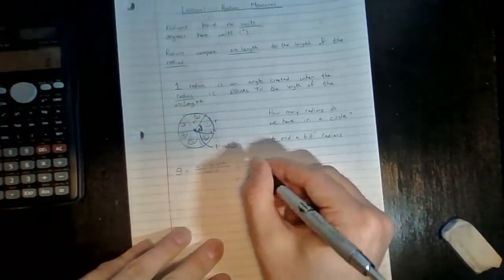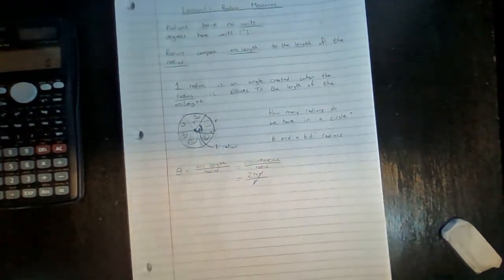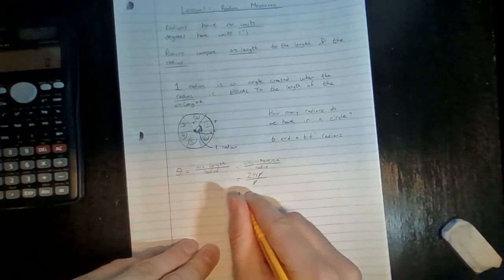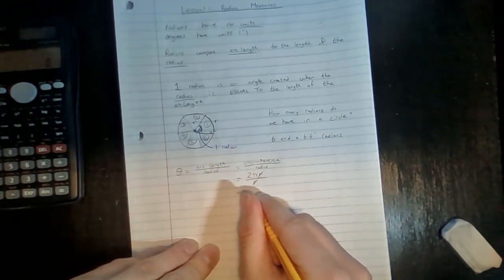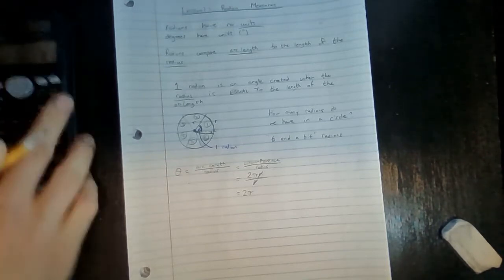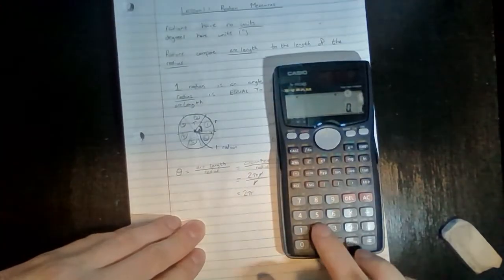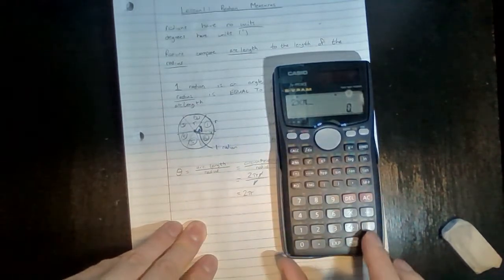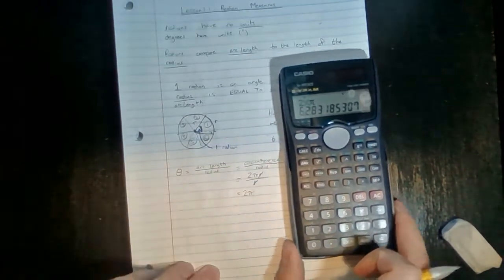And those r's are going to cancel out, so that means the angle for one full circle is 2 pi. 2 times about 3.14 gives us about 6.28.